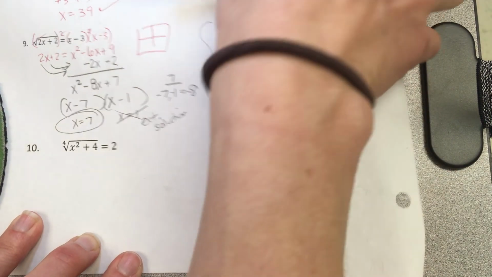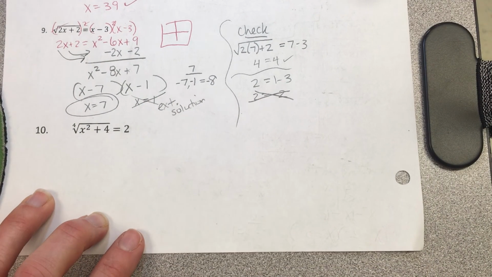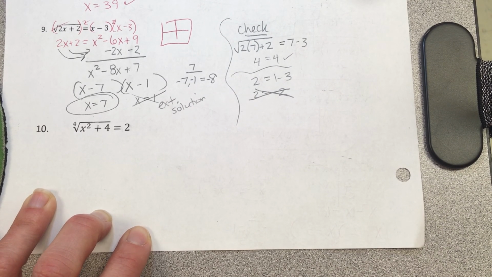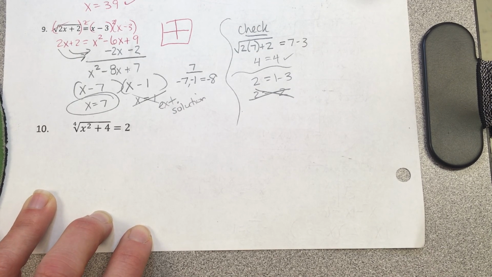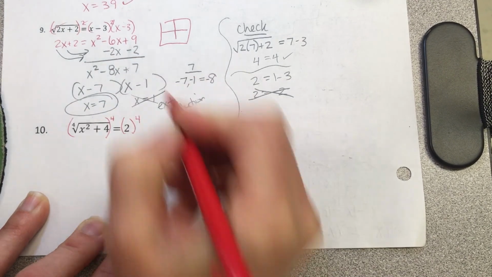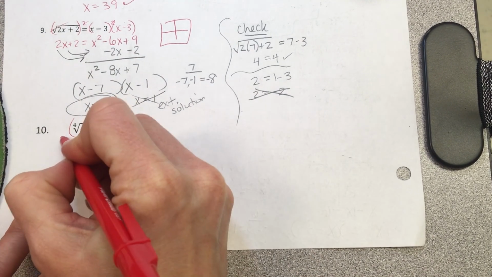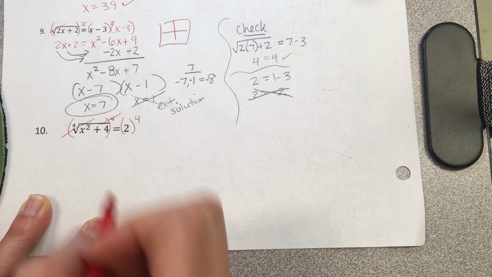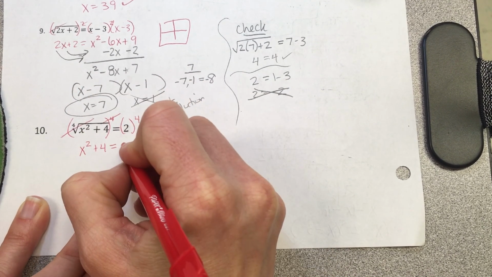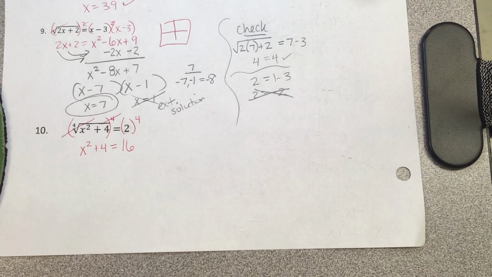All right, guys, last one, number 10. It won't take too long. Number 10, what kind of root do you have? The fourth root. How are you going to get rid of the fourth root? Raise it to the power of 4. So those cancel. 2 to the 4th is 16. Okay?